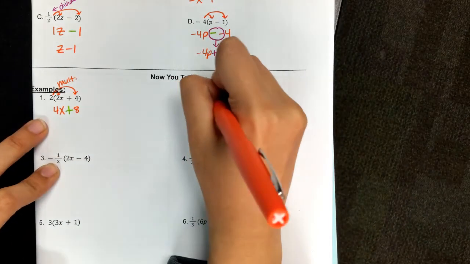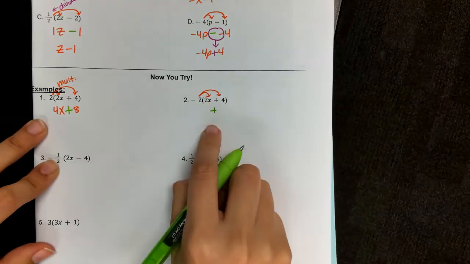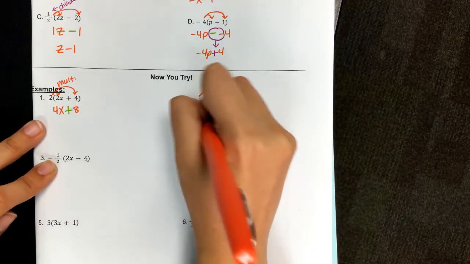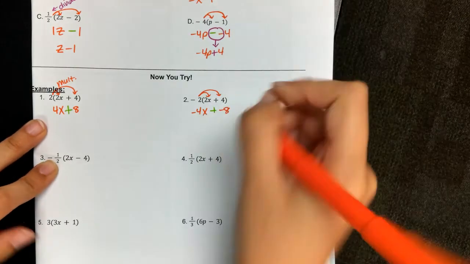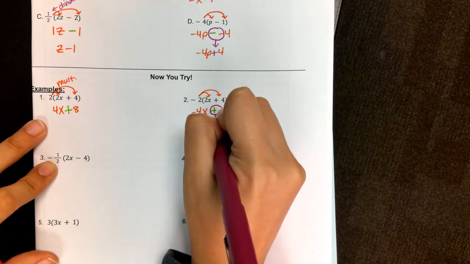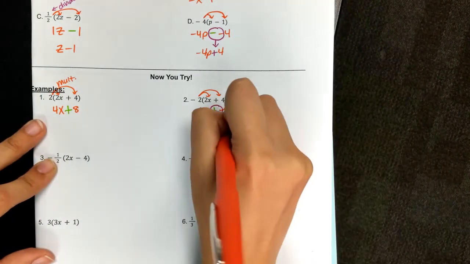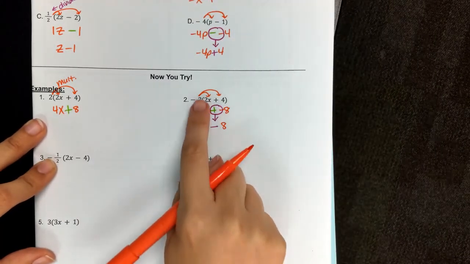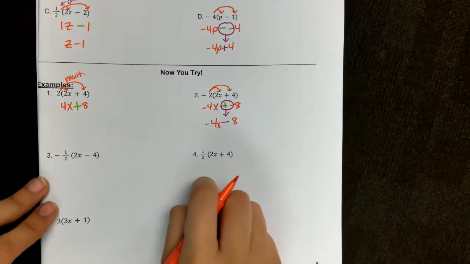Multiply my negative 2. This one's plus, I'm going to write my plus. Negative 2 times 2 is negative 4. Keep the x. Negative 2 times 4 is negative 8. I have double signs. Plus minus becomes subtraction. So bring down all the numbers outside the circle. Don't forget the x. Negative 4x minus 8.